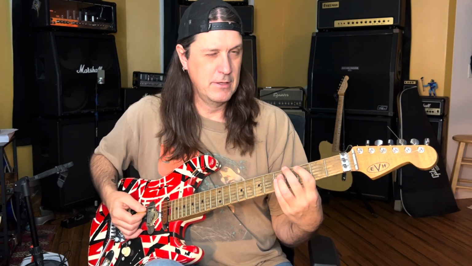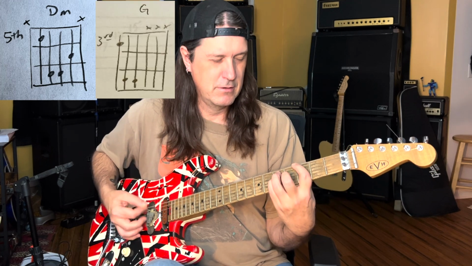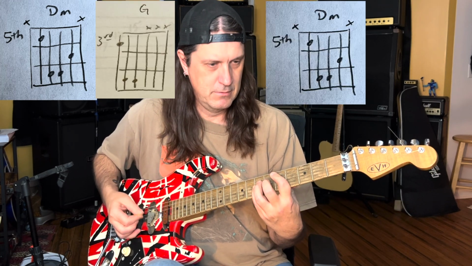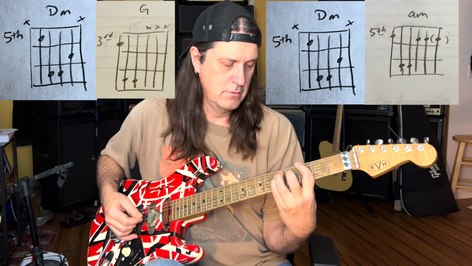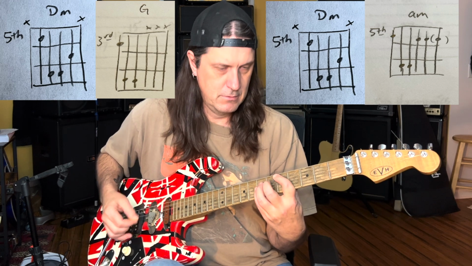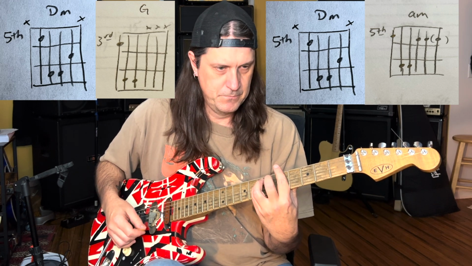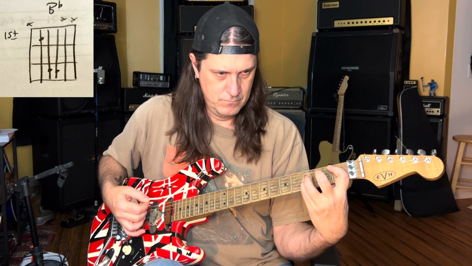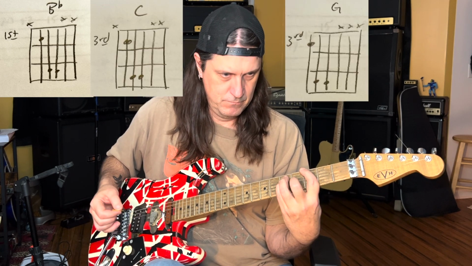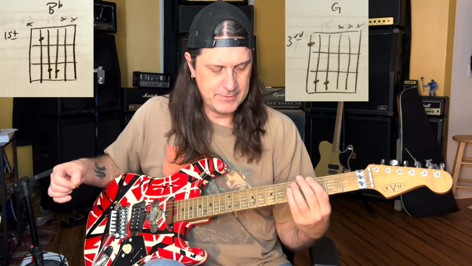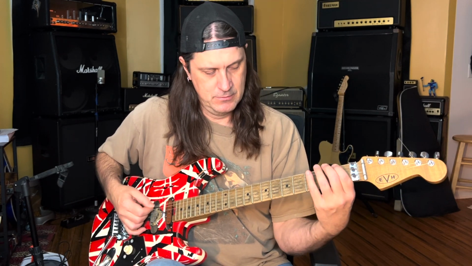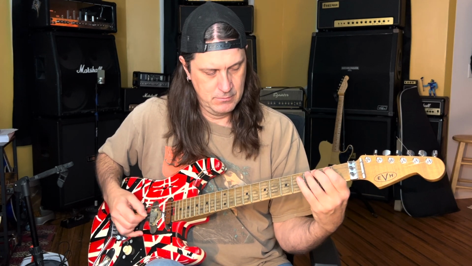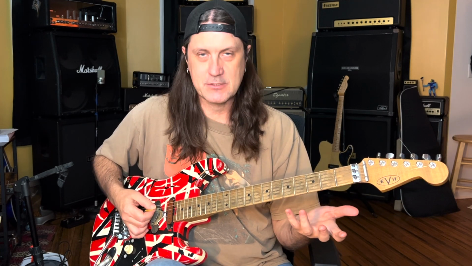That's where he does that really big, screaming, horsey harmonic. On the outro to that solo, the first part of that solo is, it does that twice.